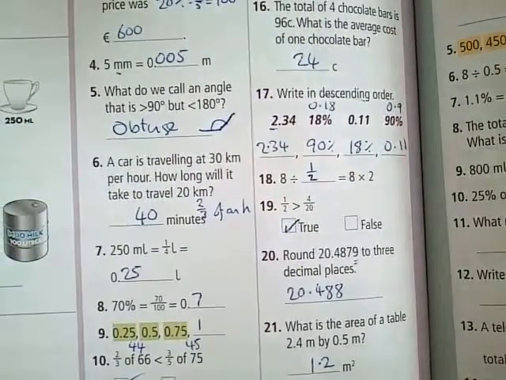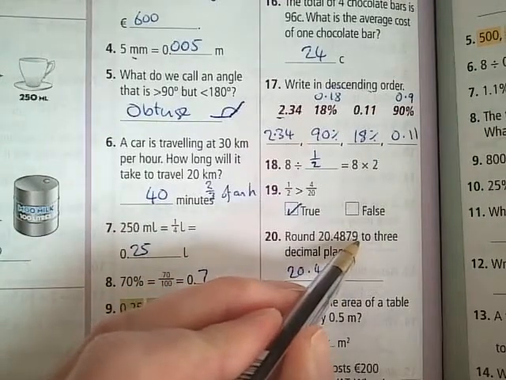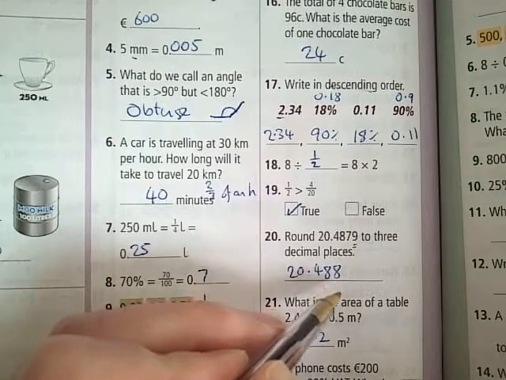Question 20. Round 20.4879 to 3 decimal places. Again, we look at the 4th decimal place, which is 9. That means that 7 is going to round up. So it's going to be 20.488.